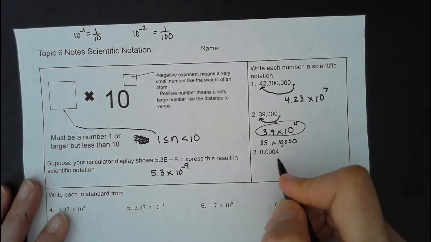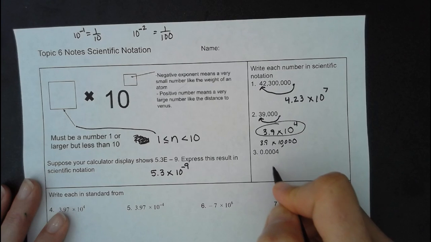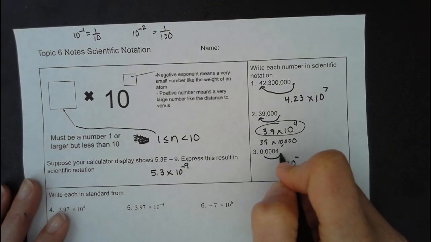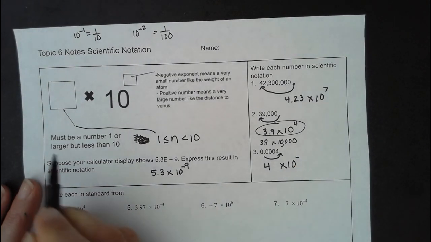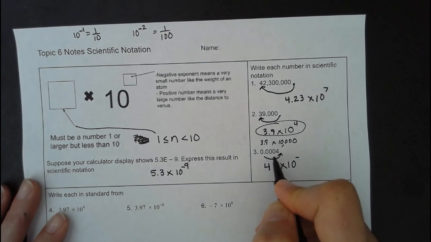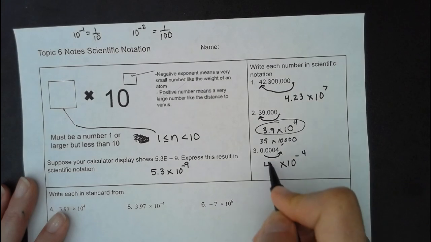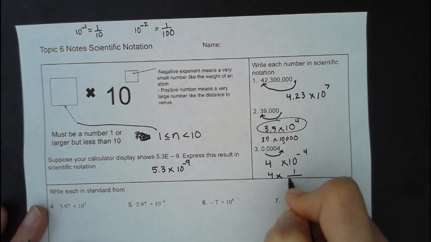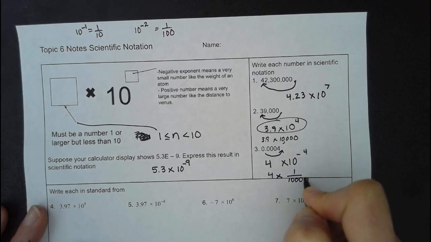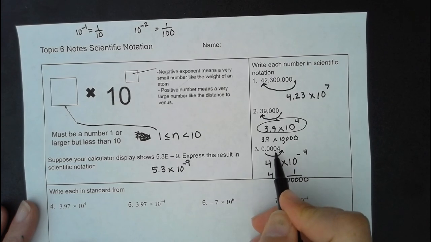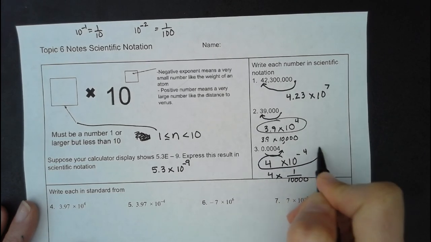All it is is multiplying. Now notice this is a small number, so we're going to have a negative power this time. Small number, negative power. And I'm going to move the decimal point there. 4 is bigger than 1, but less than 10. And I moved it 1, 2, 3, 4 times. Okay, this is my answer for scientific notation, but why is it that? This is 1 over 10,000, and 1/10,000th of 4 would be this number right here. But counting the decimal points is faster.